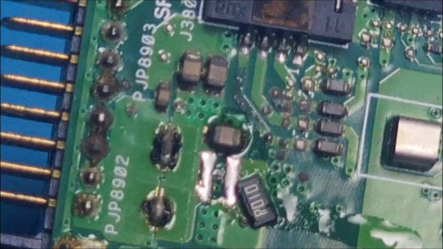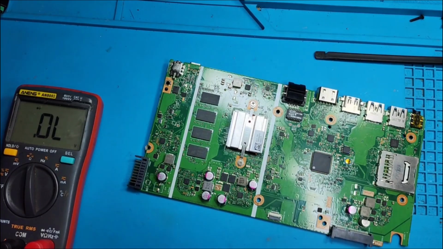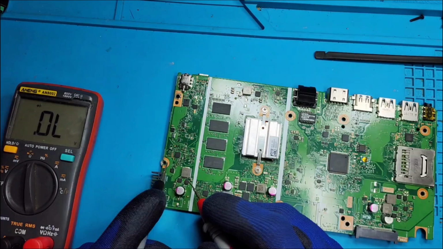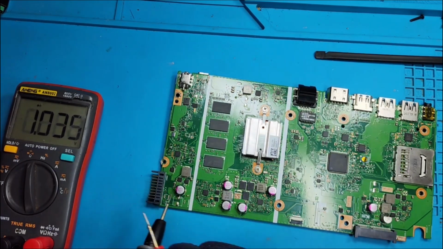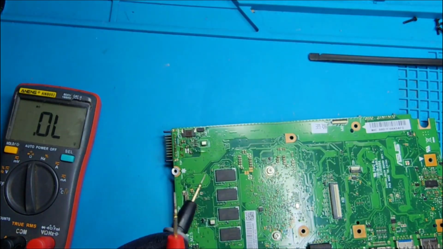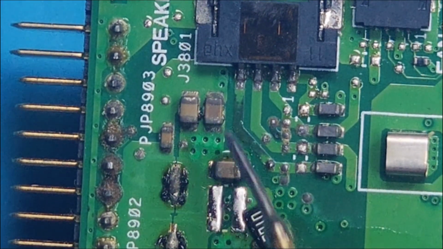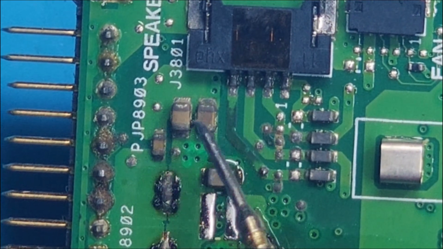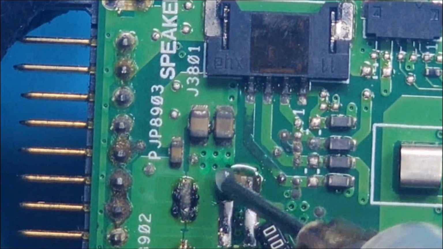Now let me check on the other side on the inductor. Yes, yeah, now we don't have a short, so the short is only on this side. So as I was guessing, these two capacitors or this one is the faulty one. So I think we can remove all of these. Okay, we can replace another 3 of this one.